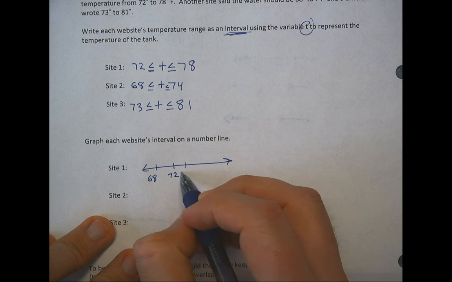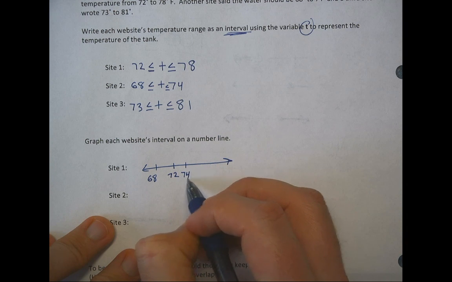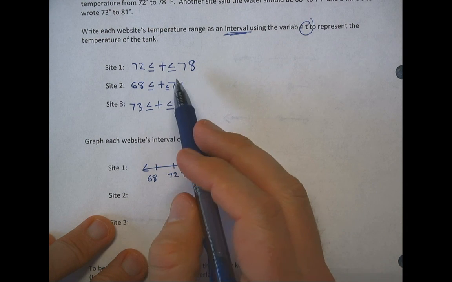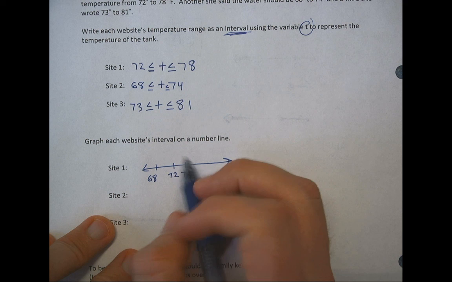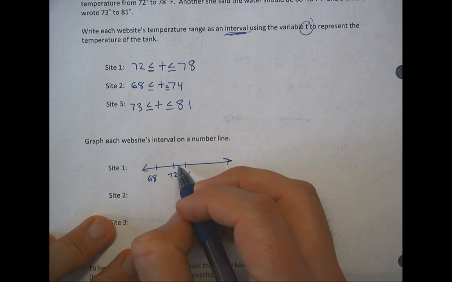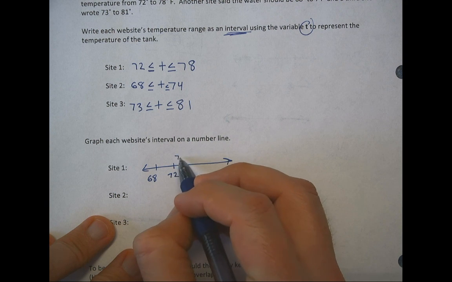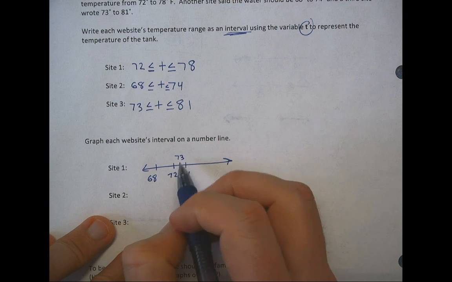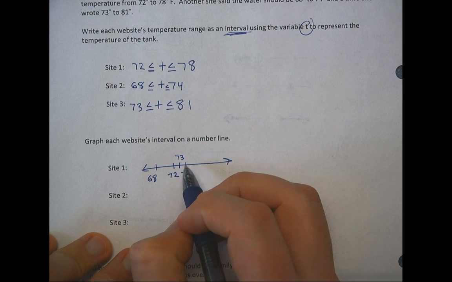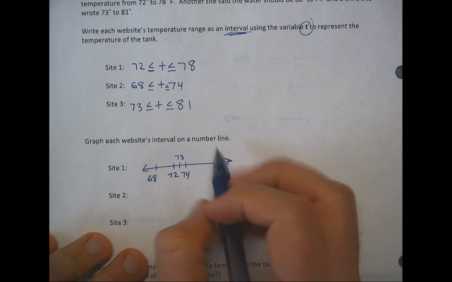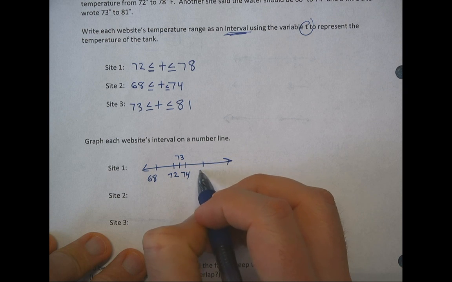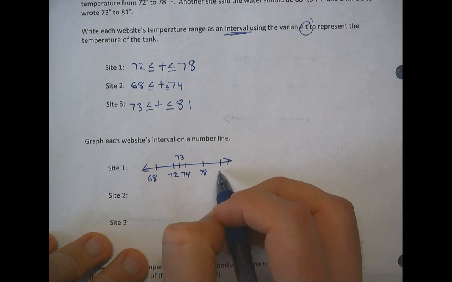It's going to be a little closer. So 72, 74, 73 is also going to be in here, right? So we're going to need a 73, 72, 73, 74. There's going to be a 78, a little bit higher. And our biggest number is going to be at 81.